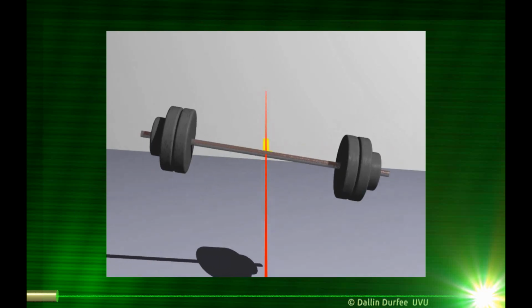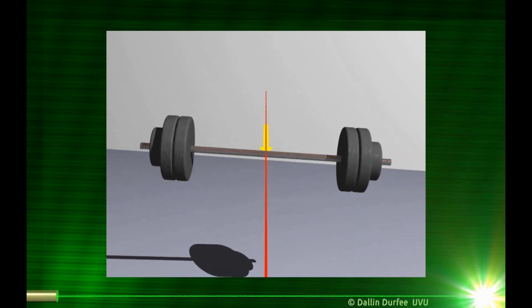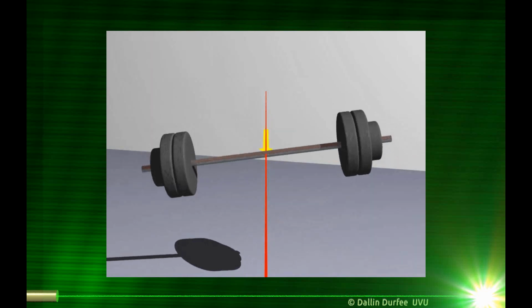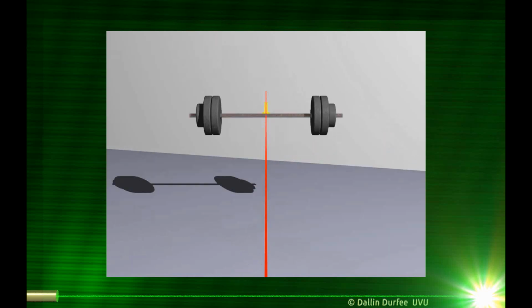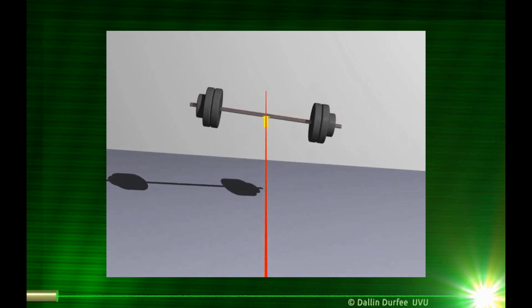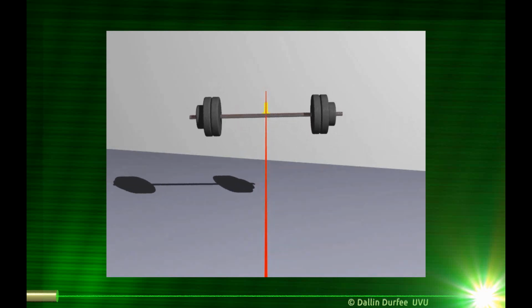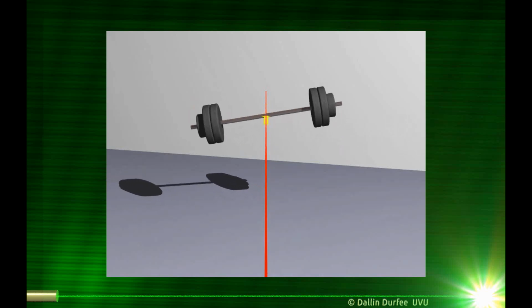All right, let's consider one more scenario. Let's compare wiggling like this to wiggling along the same axis, but we slid the weights along the axis. Now, you probably realize that it's just as hard to swing the barbells, whether they're here or whether they're closer, right?